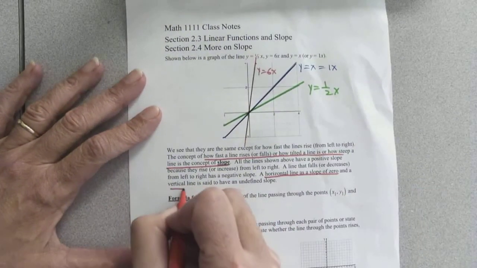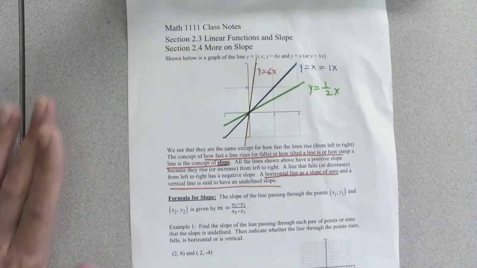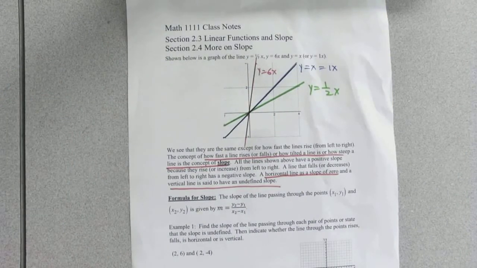And a vertical line is said to have an undefined slope. And that makes sense too. A vertical line is the ultimate in steepness. It's as steep as you're going to get. It's the ultimate in tiltedness. I don't think tiltedness is a word, but we'll go with it. Vertical line is the ultimate in tiltedness, the ultimate in steepness. So they are the most steep. The vertical line is the most steep, the most tilted you could get.